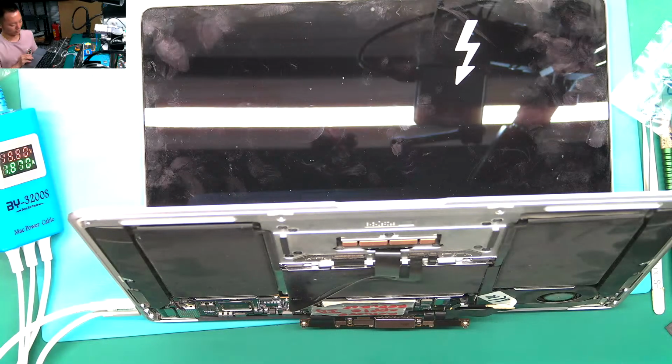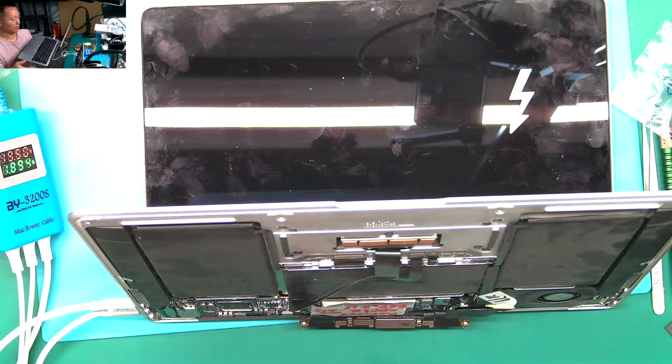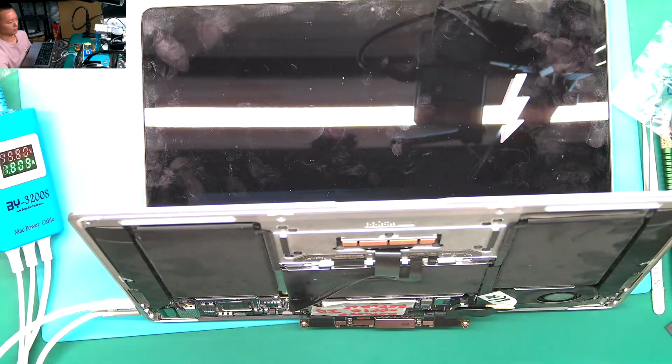Now I copy this system. Okay, now copy this system. You can see now I use this camera. Wait.